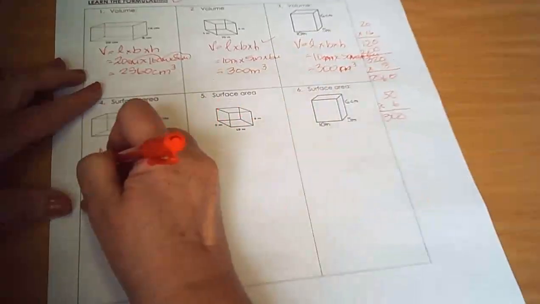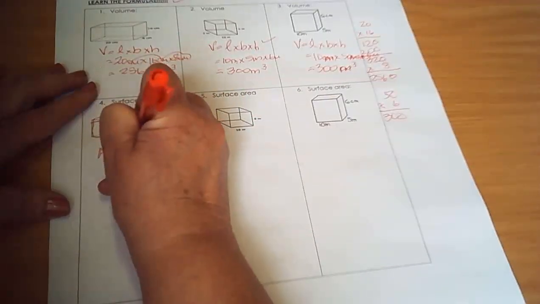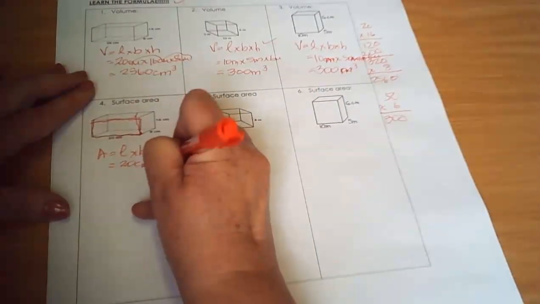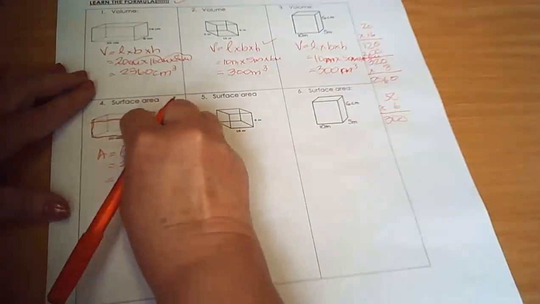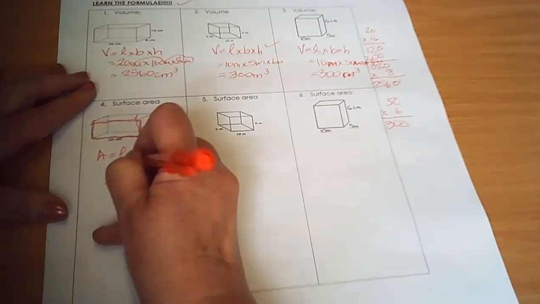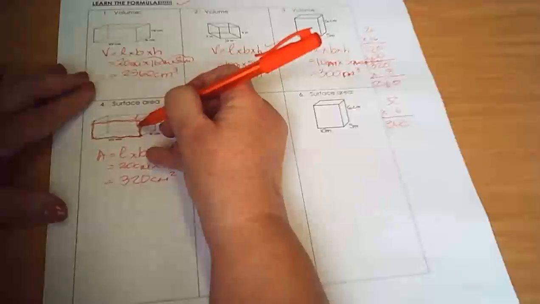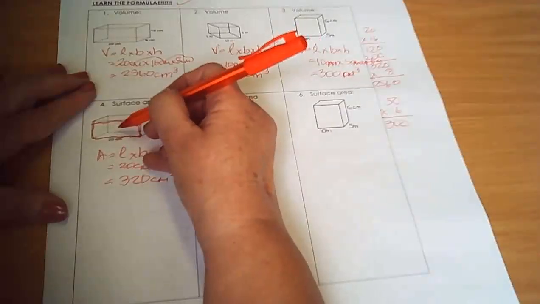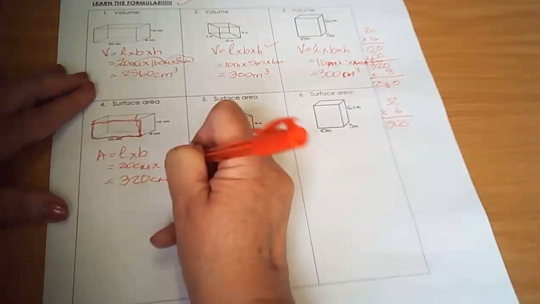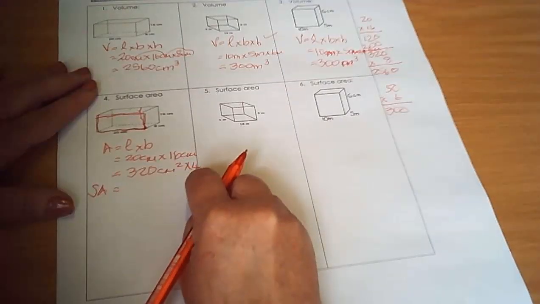Okay. Then I say, let's do this piece. 20 centimeters times 16 centimeters. So we're just doing this. So what I do is cover the 0. 2 times 16 is 32. And put a 0 on. 320 centimeters squared. But how many are that size? There are 4 of them. So I'll go 1, 2, at the back 3, and under 4. So times by 4. So surface area is equal to 320 centimeters times 4.